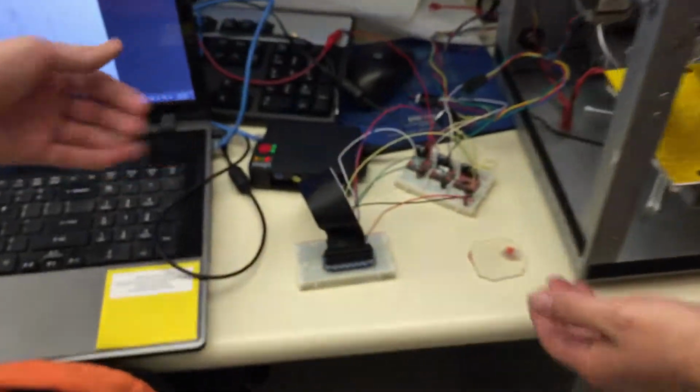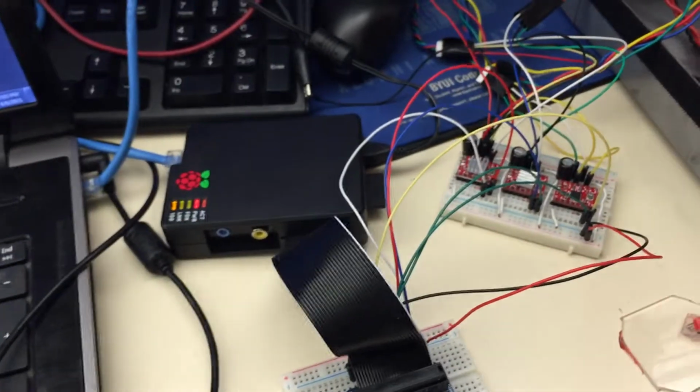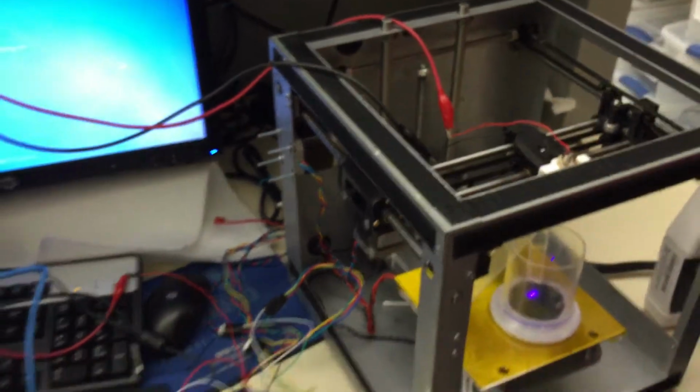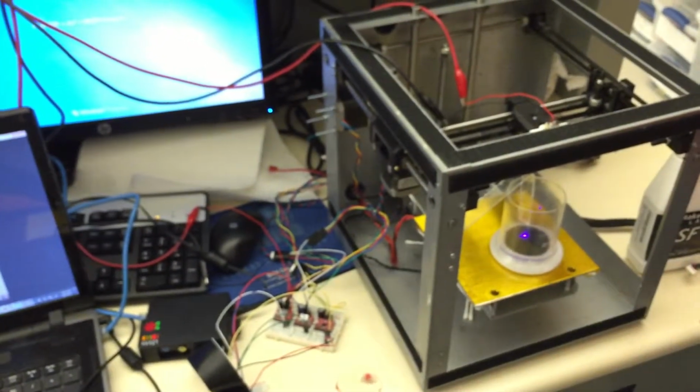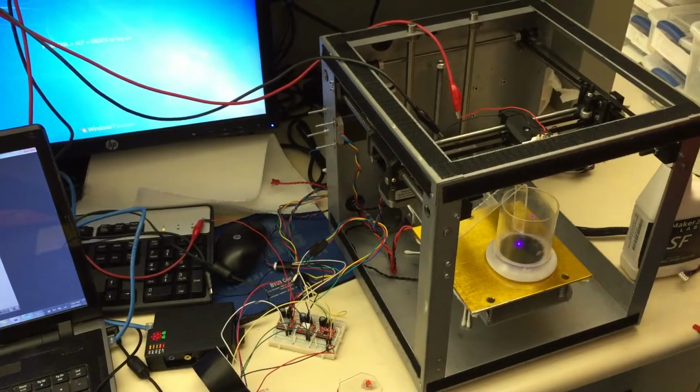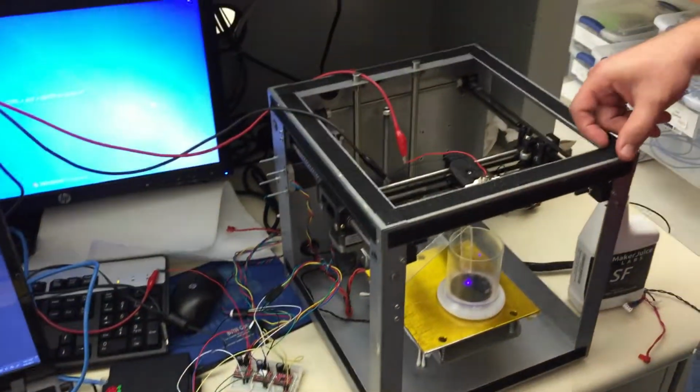And the way that we're controlling everything is through a Raspberry Pi Model B, and we're running it through a couple of Pololu stepper drivers that are hooked up directly to the stepper motors, and we're doing full steps, and as we had mentioned previously, we're just using the program to control everything, and that's it.